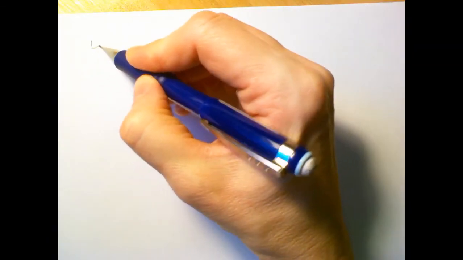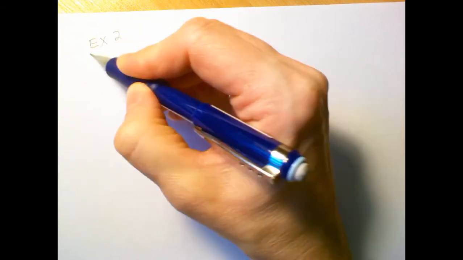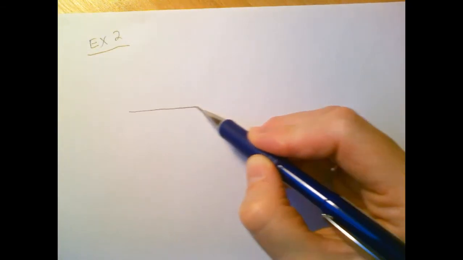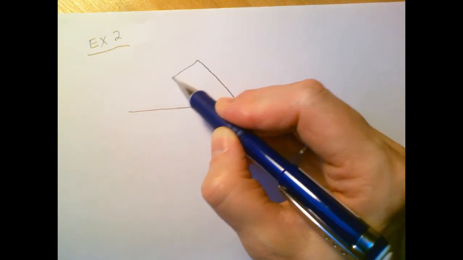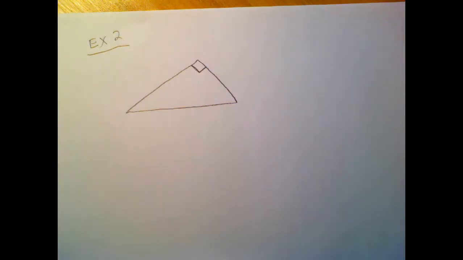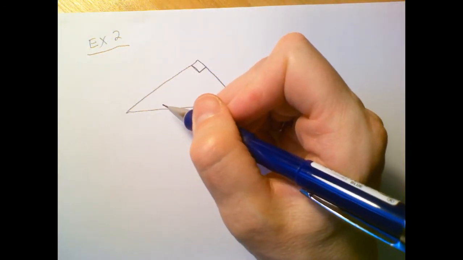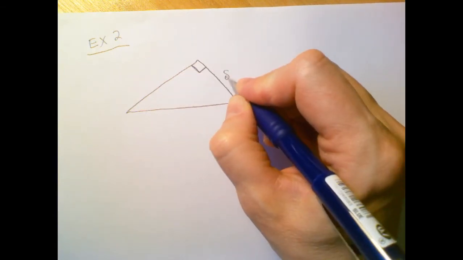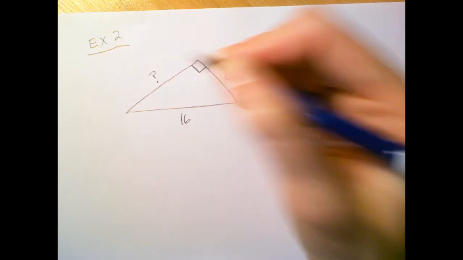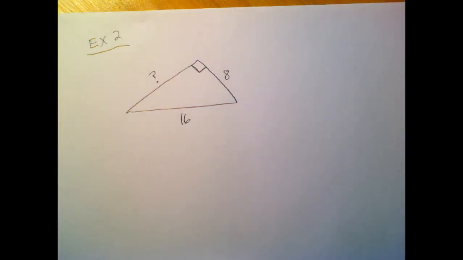Okay, so moving on, let's work another one. We'll call this example 2. All right, here's a right triangle in a different rotation. Put the right angle right there. Okay, so we have an 8 here, a 16 here, and this is the missing side we're trying to find.